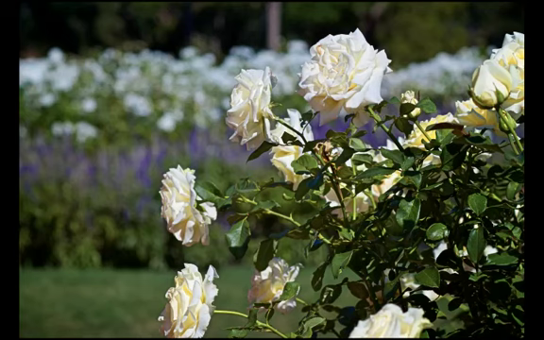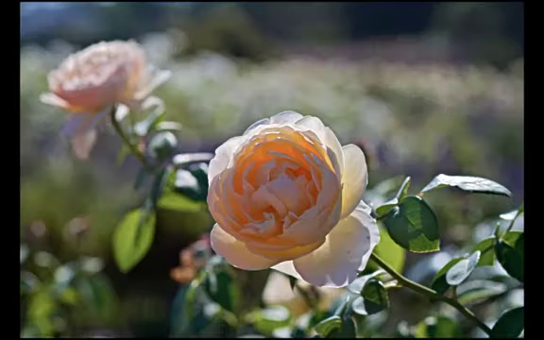And you can mess around with this and get some really cool effects. The object you want to be in focus, the focal point of that picture, you can make it really stand out by messing with the aperture.